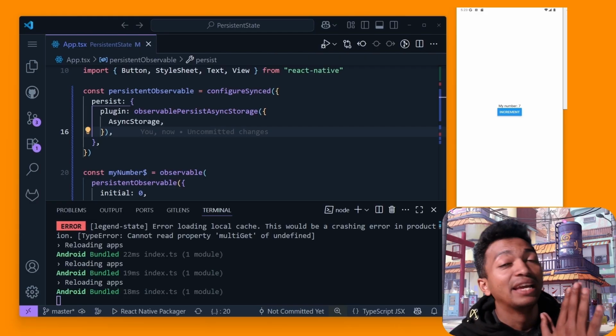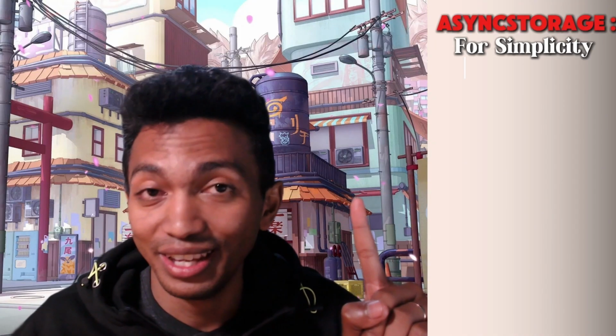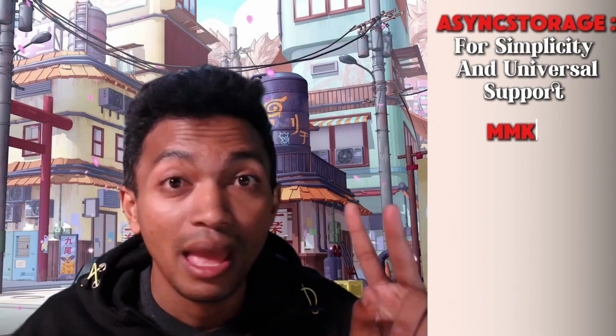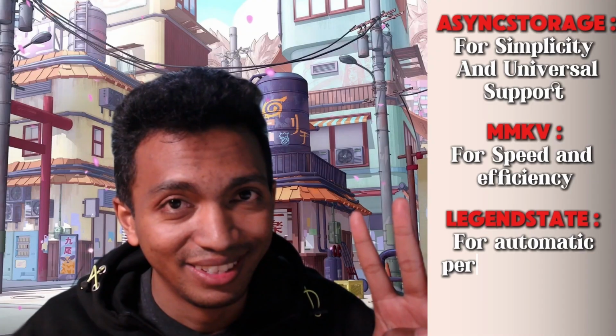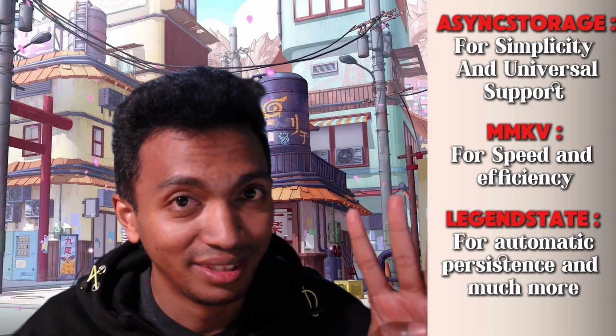call a 1.5x. Definitely. And that's how you never lose the state of your app again in React Native. You've got 3 options: async storage for simplicity and universal support, mmkv for speed and efficiency, and LegendState for automatic persistence and much more. And trust me, much more.